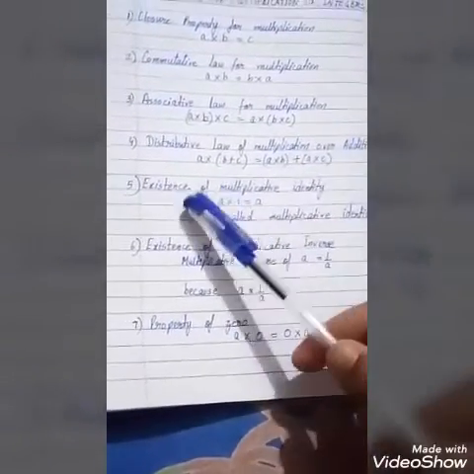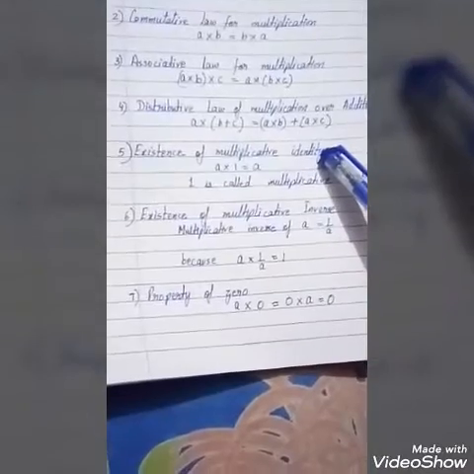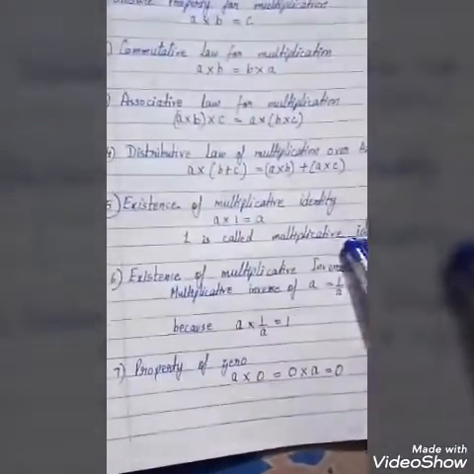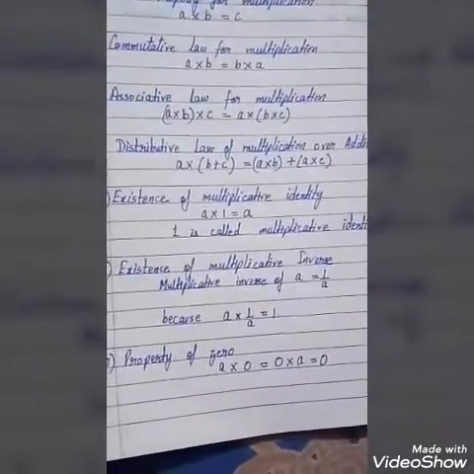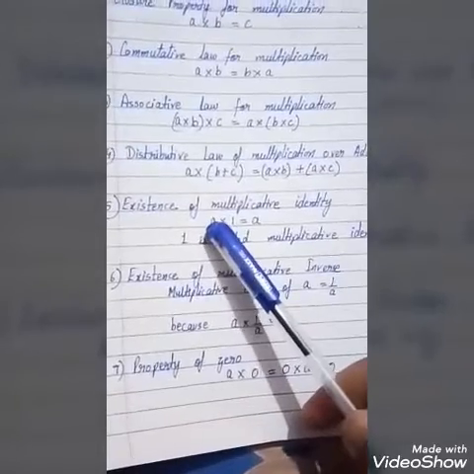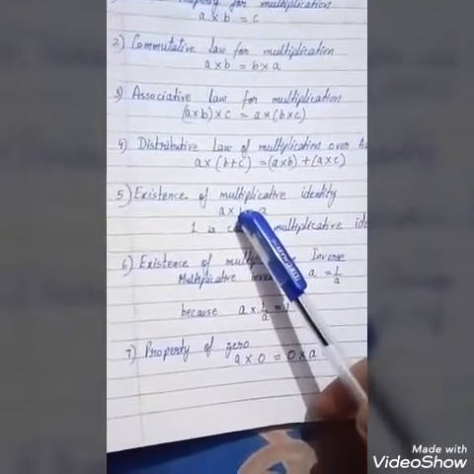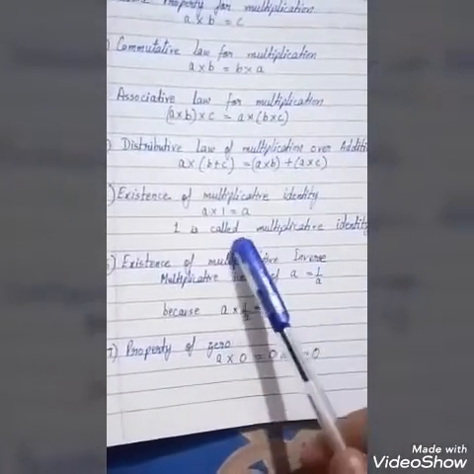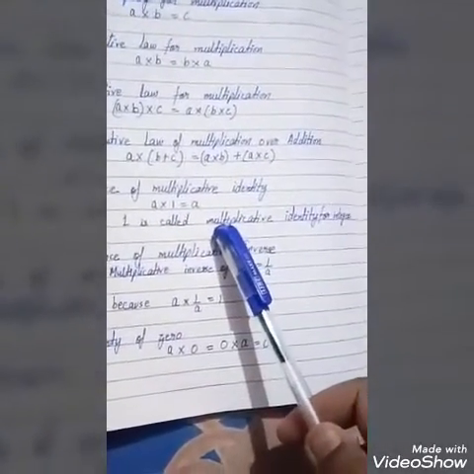Now the fifth is existence of multiplicative identity. One is called the multiplicative identity for integers. It means if any integer, positive or negative, is multiplied with 1, the answer is the same integer. So 1 is called the multiplicative identity for integers.